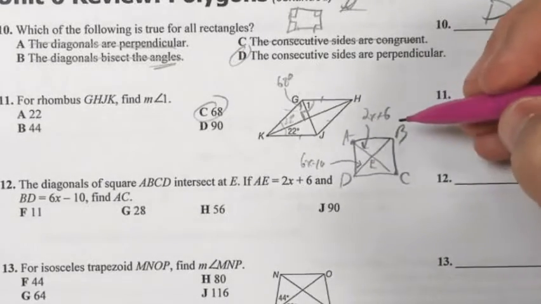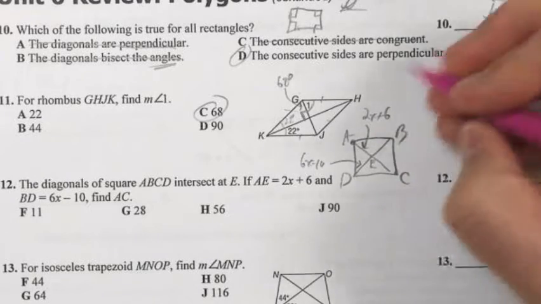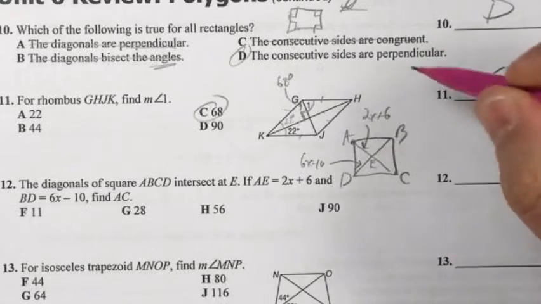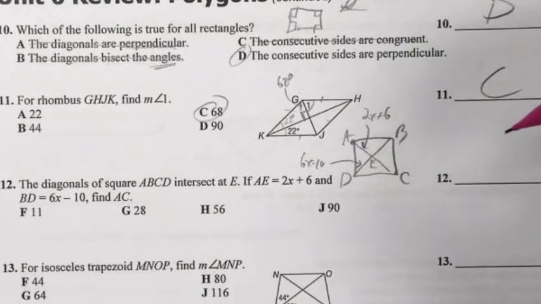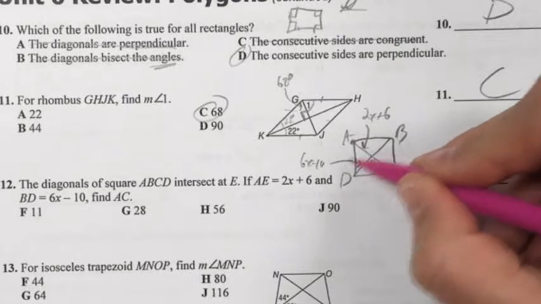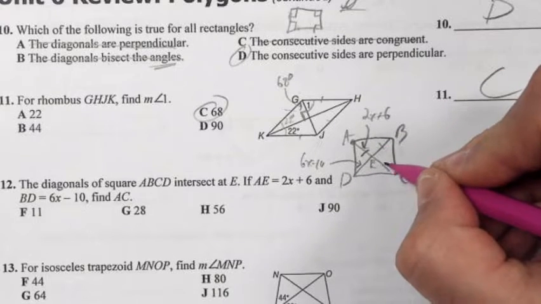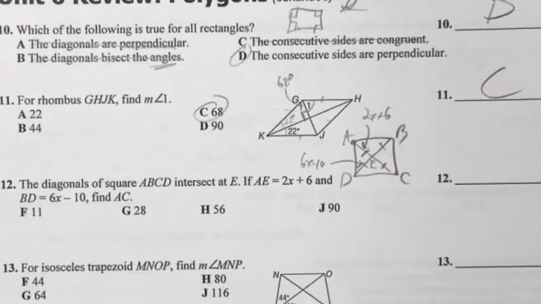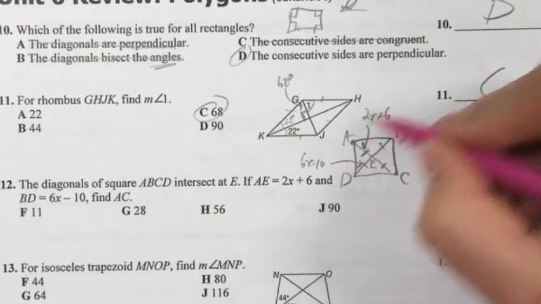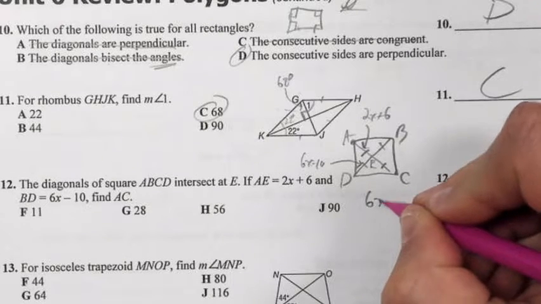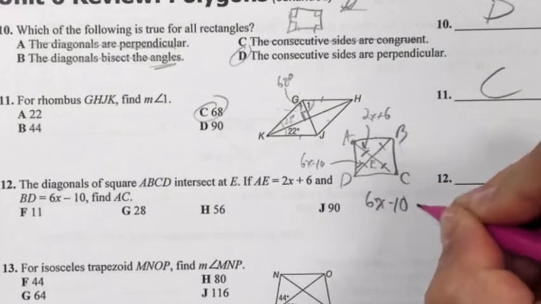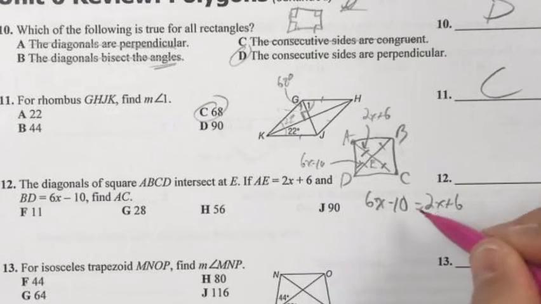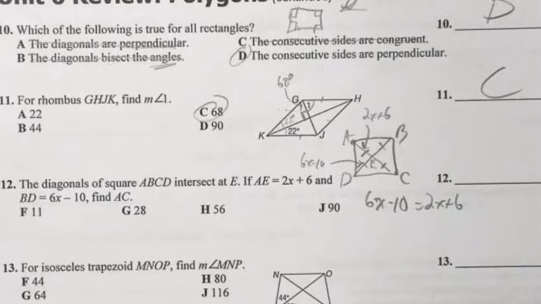Now remember that for all parallelograms, the diagonals are going to bisect each other, so each half of the diagonal is going to be equal. But for a rectangle, which also applies to a square, the diagonals are equal. What that means is that all four of these pieces, when those two properties are taken together, are equal to each other. So I can set these two equal: 6x minus 10 equals 2x plus 6.